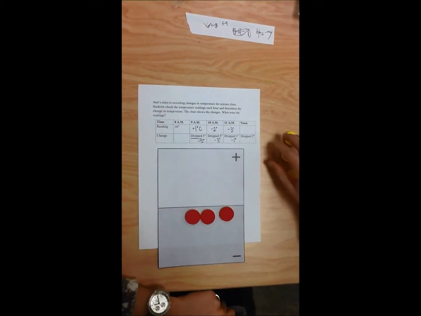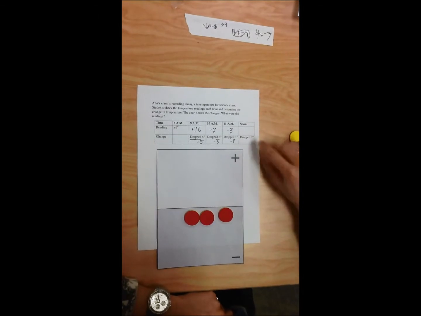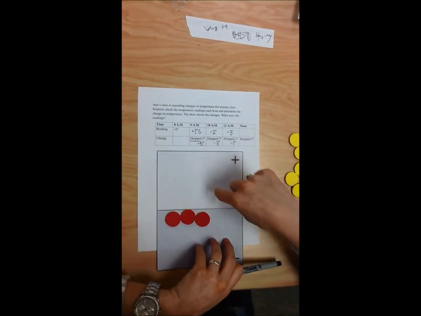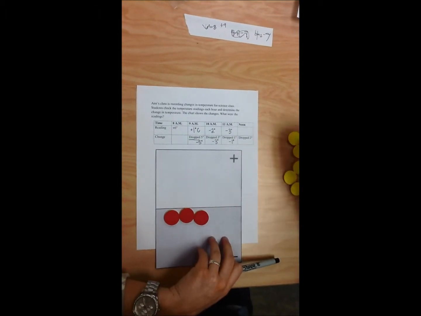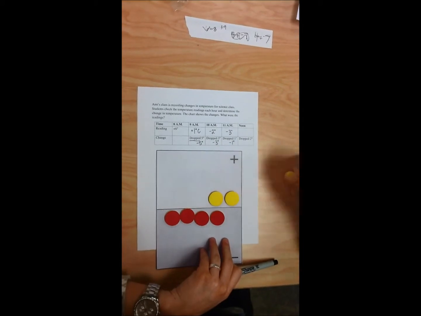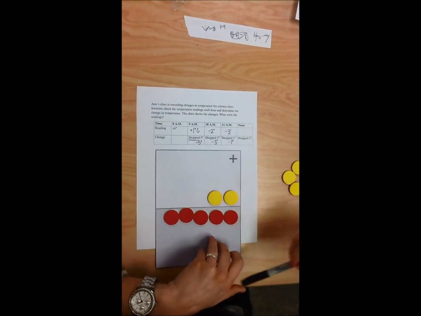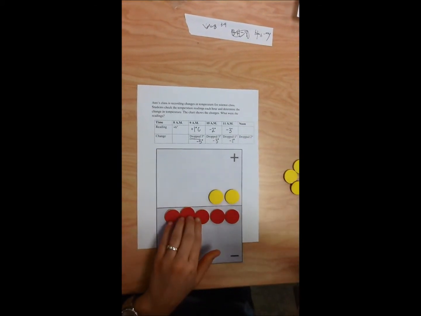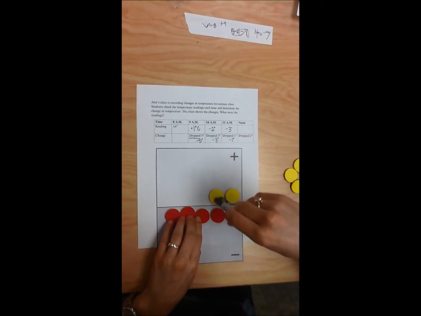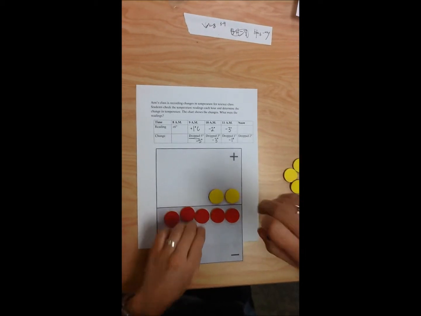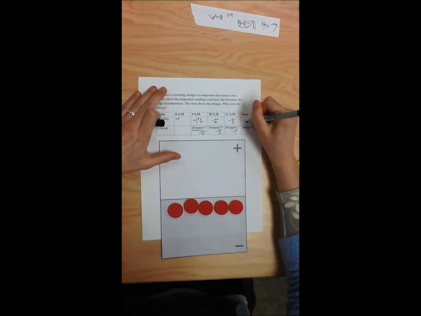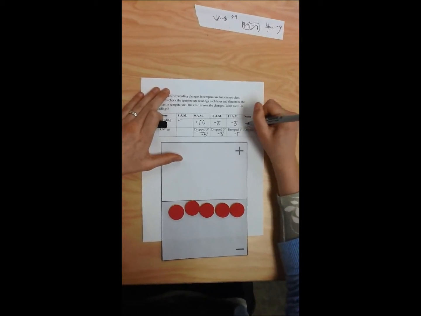And lastly, the final drop from 11 to noon is dropped 2 degrees. As you can see, we don't have any up here, so we need to get 2 positive counters up here to take away. So we're going to add 2 0 pairs. So now, it was negative 3, we had our negative 3 right here. We need to take 2 away. So we needed to add 2 0 pairs so that we could take these away. And now we can see that we're left with negative 5 degrees.